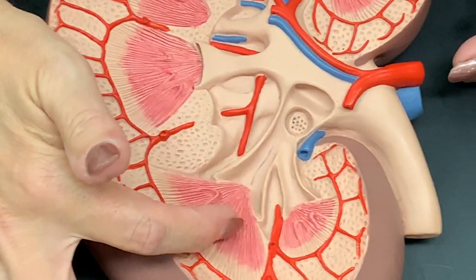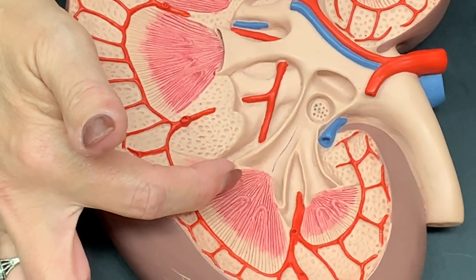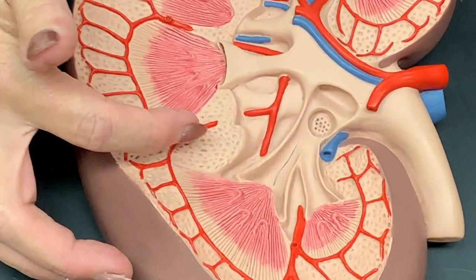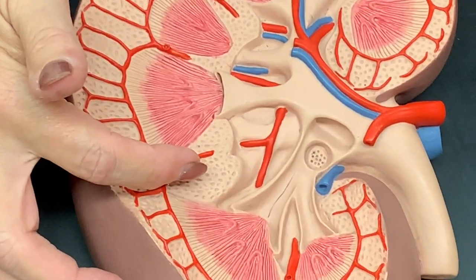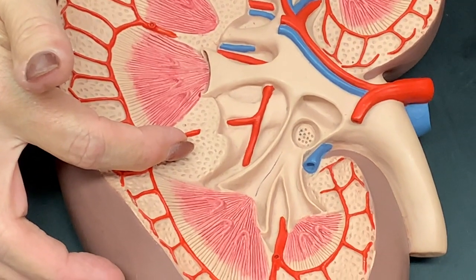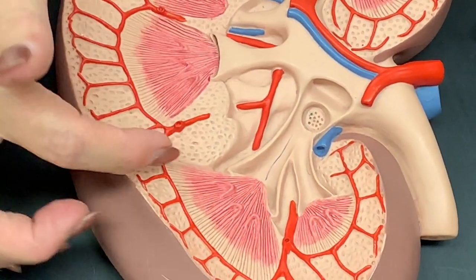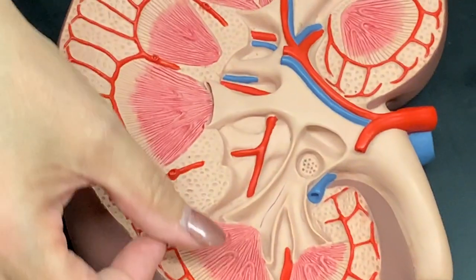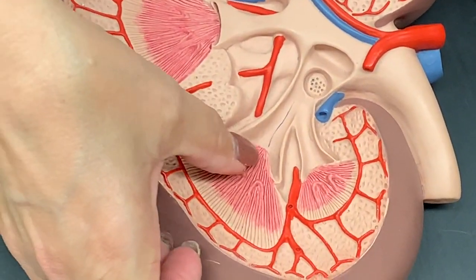So if I asked you this structure, you would say pyramid. If I asked you the layer, you would say medulla. If I asked you this structure, you would say renal column. If I asked you the layer, even though it's in the middle, it is cortical material, so the layer is cortex.